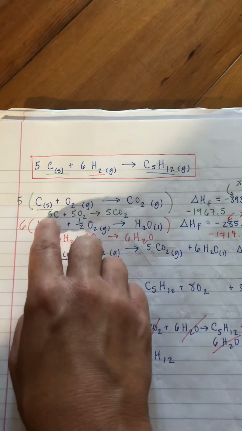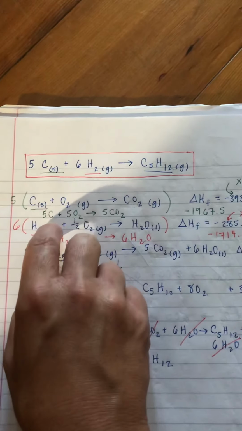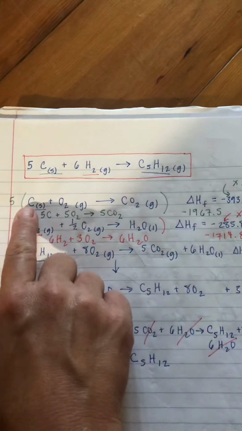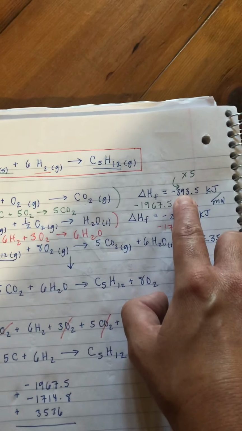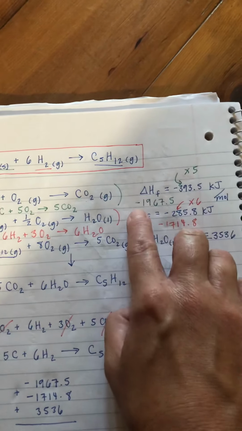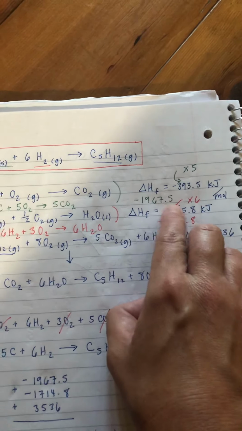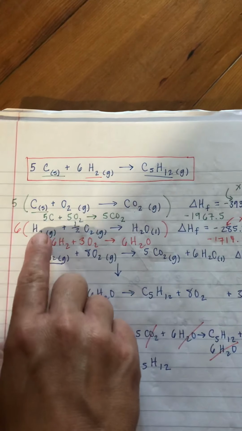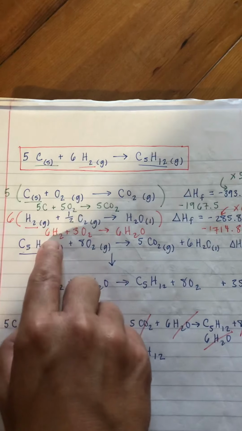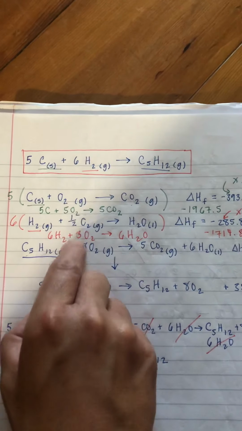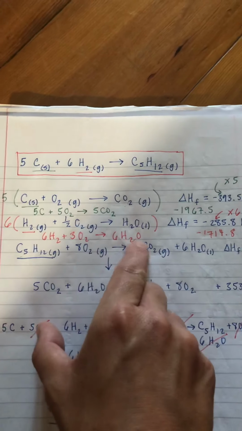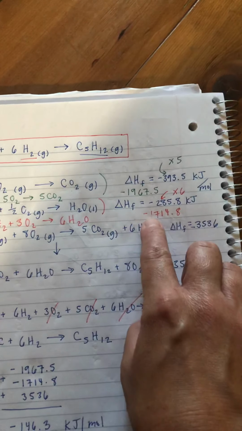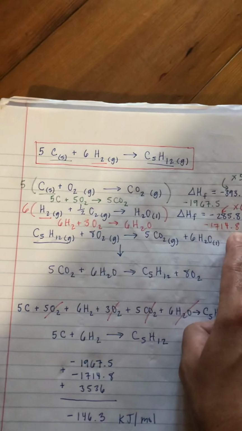So that becomes 5C plus 5O2 yields 5CO2. If we're going to multiply the whole equation by 5, we also have to multiply the heat of formation by 5, which gives us negative 1,967.5 kilojoules per mole. Here we need 6 H2, so we multiply this equation by 6, which gives us 6H2 plus 6 divided by 2, which is 3 O2, yields 6H2O. And likewise, we multiply that heat of formation by 6 to give us negative 1,714.8 kilojoules per mole.